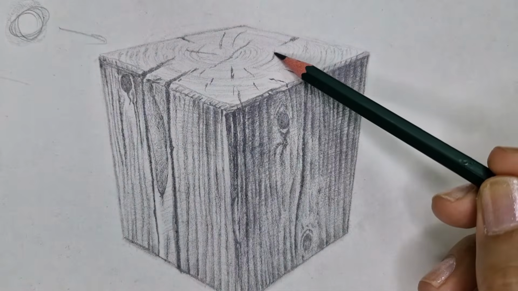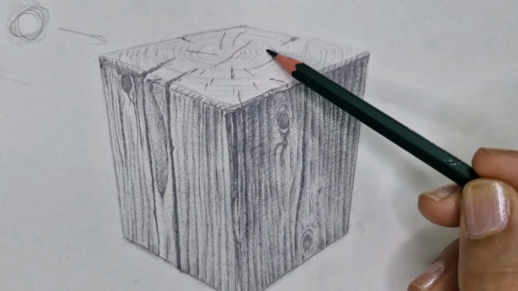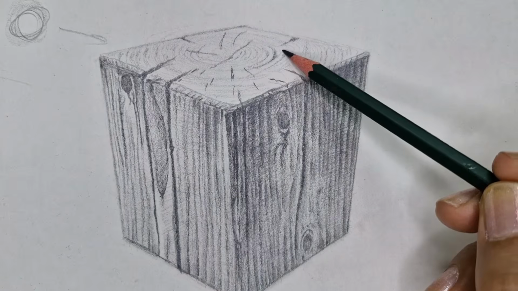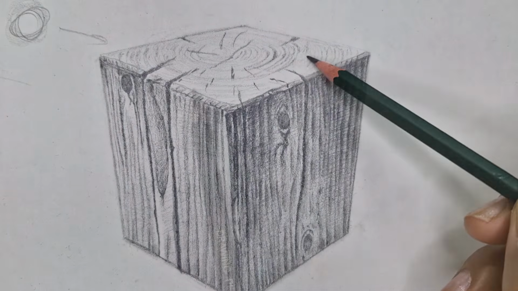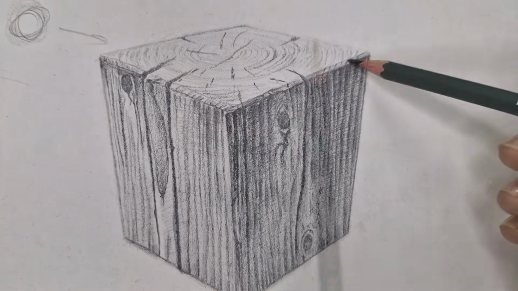I darkened these rings and put a soft layer of graphite on them. You can use the same 6B graphite pencil with less pressure, or you can switch to a lighter pencil if you desire.